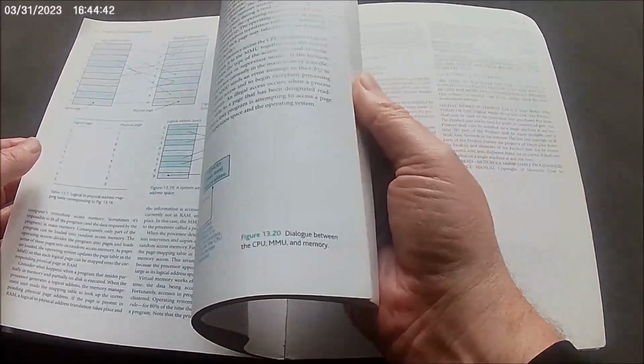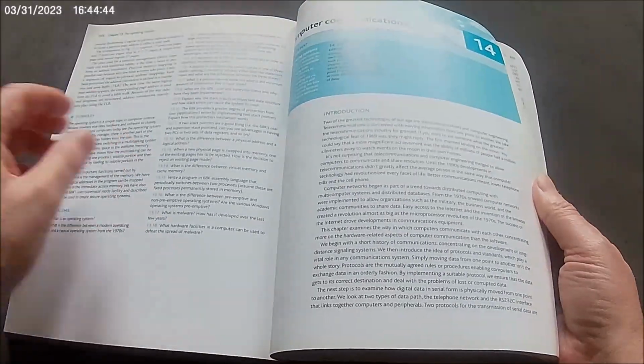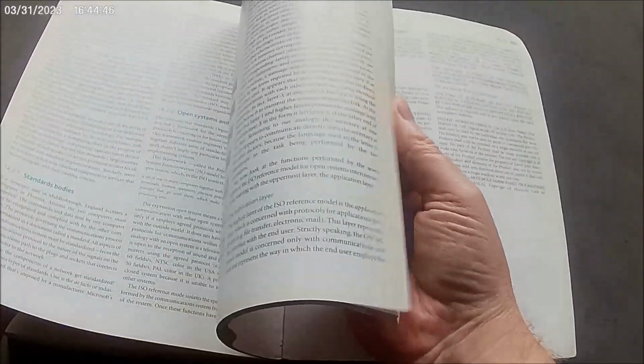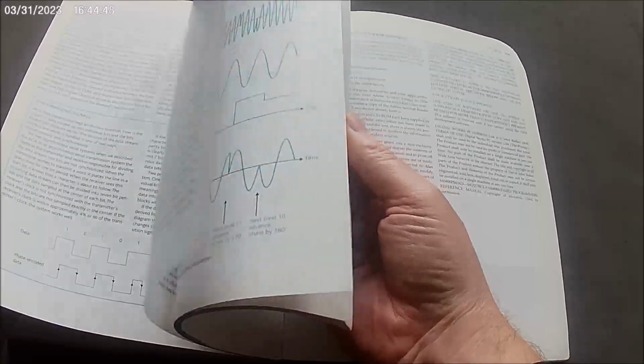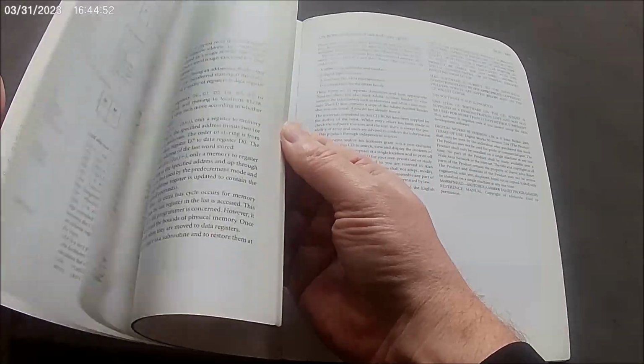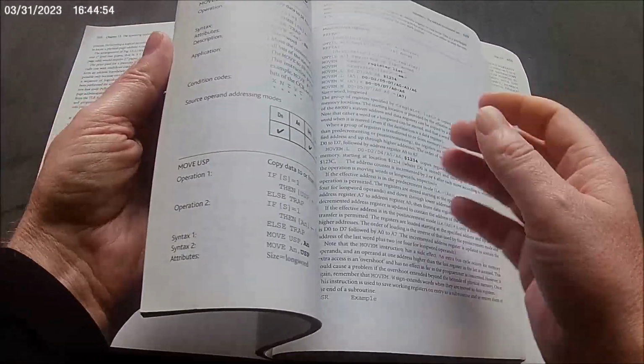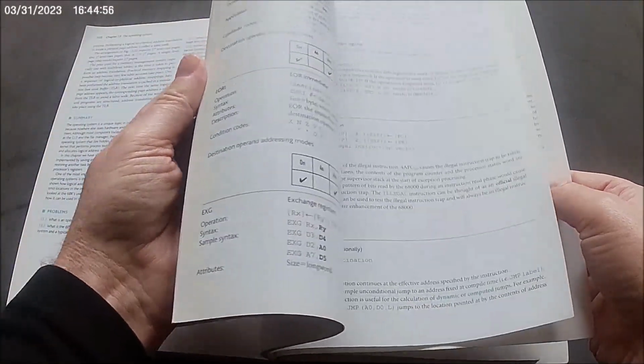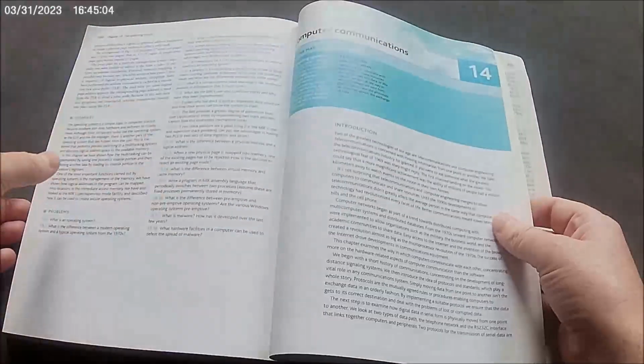Okay, and the final sections here, computer communications, I've left that out, so you can always have a look anyway, but that's not the main thrust of the book, I don't think. And also at the very end here, it's got the actual full instruction set for the MC68000, which is really quite handy. So that's the full book.